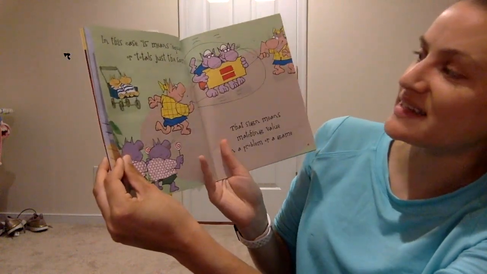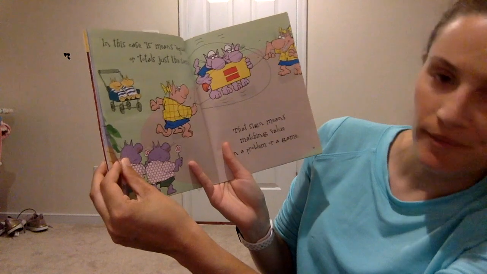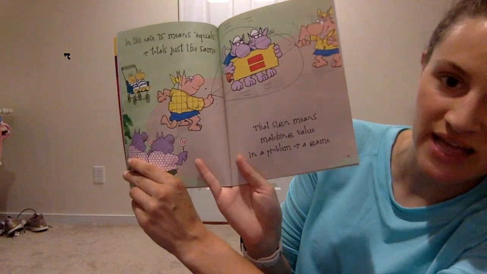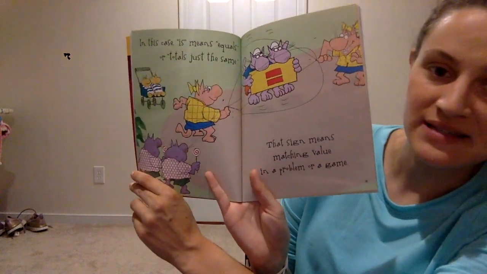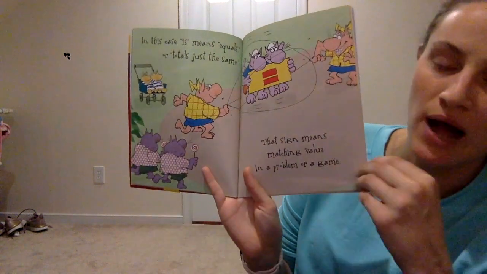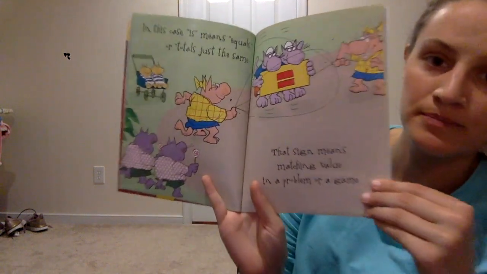In this case, the equal sign means equal, or totals just the same. That sign means matching value in a problem or a game.